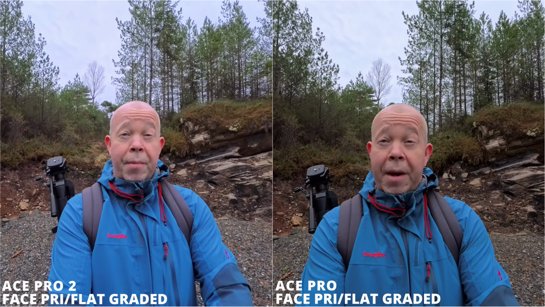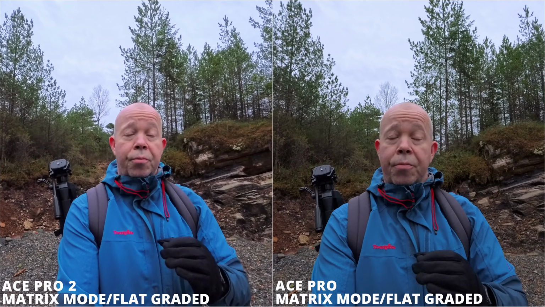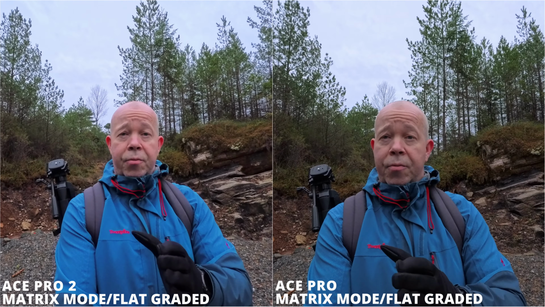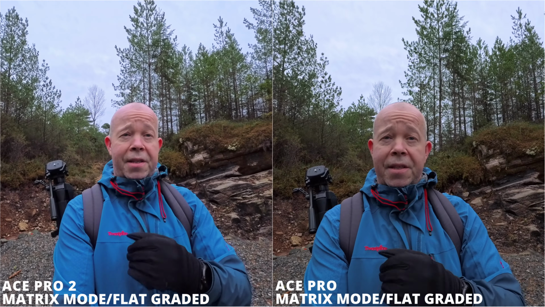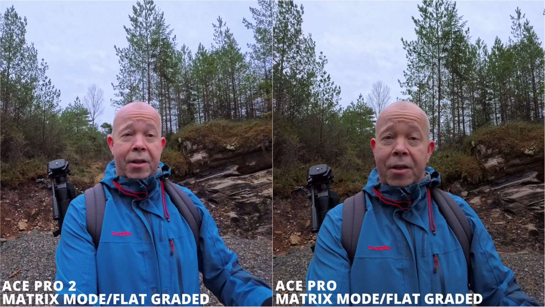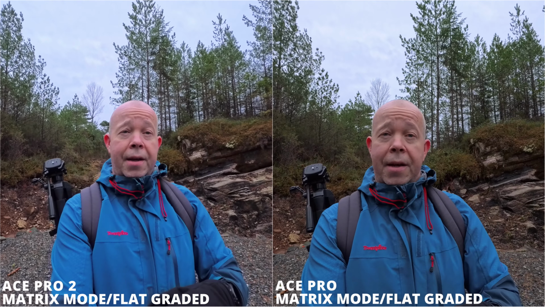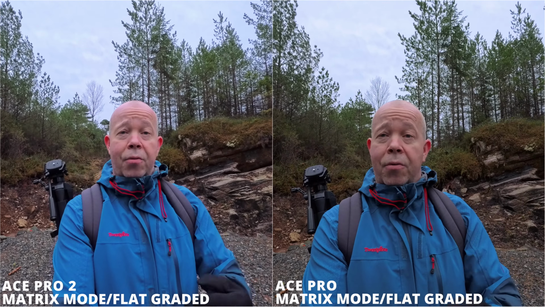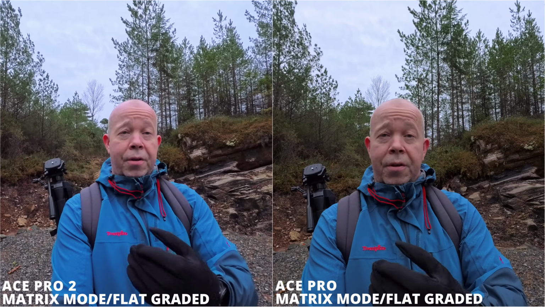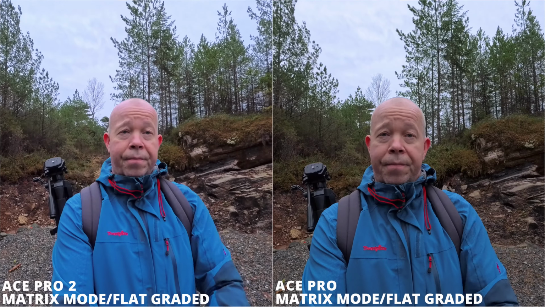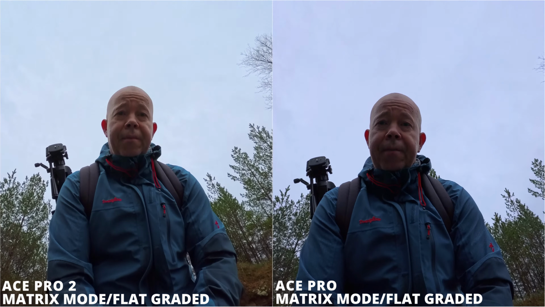So let's switch to matrix mode and see if you can see any difference. Okay, we change now to matrix mode on the Ace Pro and the Ace Pro 2. It shouldn't prioritize my face, it should prioritize everything and expose for the whole image. We're going to point the camera towards the sky and see if I'm completely blacked out or if the camera is doing a good job exposing for something facing the camera. I'm going to point the camera down towards the sky.